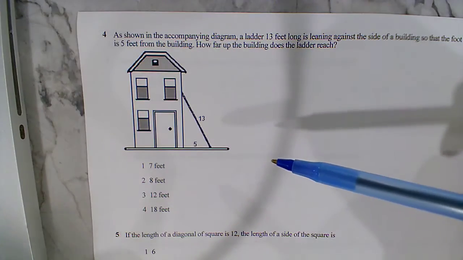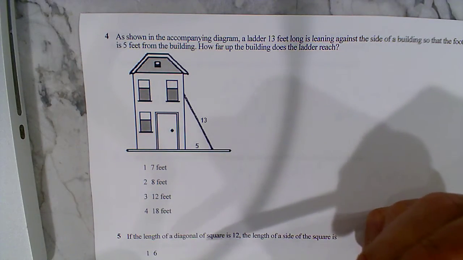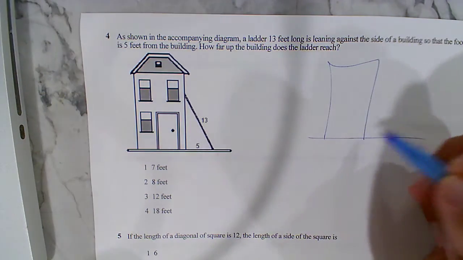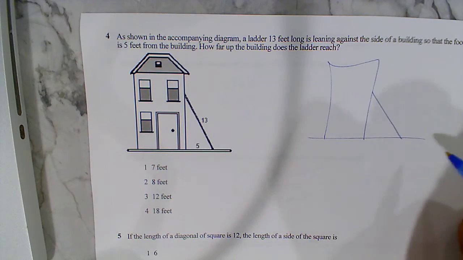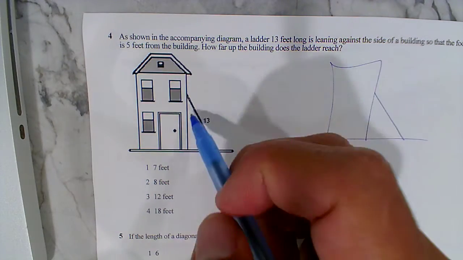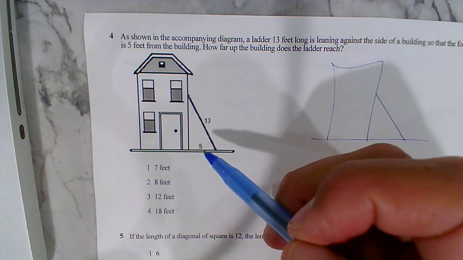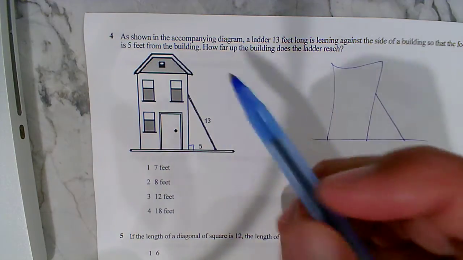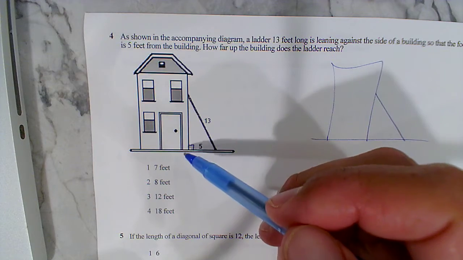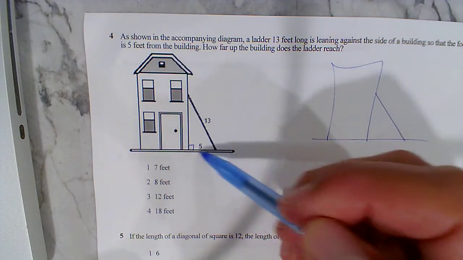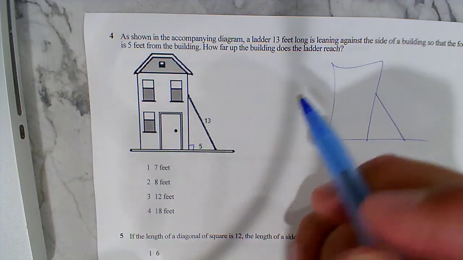Now, they're being generous in this in that they're giving you the picture. Sometimes they don't, and they'll expect you to just kind of draw a building, draw a ladder against it, and do it from there. But in this case, generous. Now, the one thing they don't say is that this forms a right angle. The one assumption they allow you to make is that buildings and things like that are constructed perpendicularly to the ground. So in this case, it is of course a right triangle.